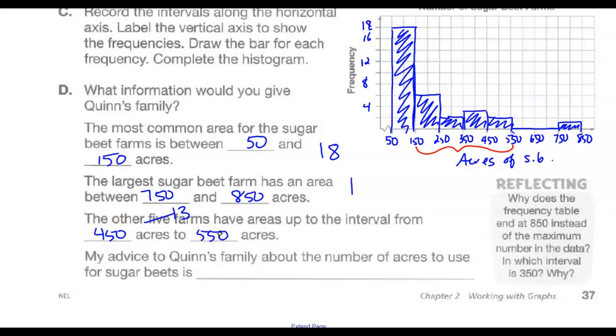My advice to Quinn's family about the number of acres to use for sugar beet farms is probably this most frequent one, so 50 to 150. Even the next one was 6, and maybe up to 250 acres, right?